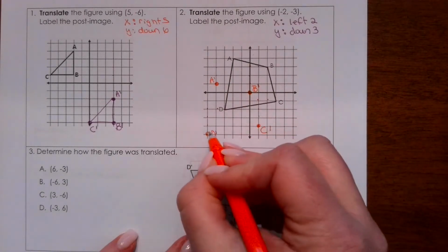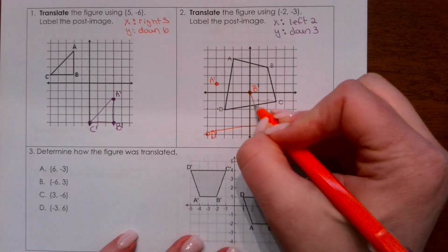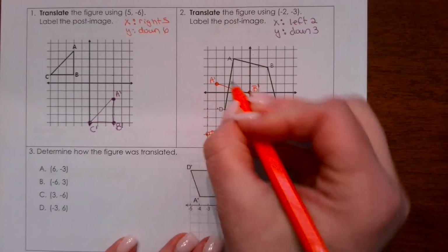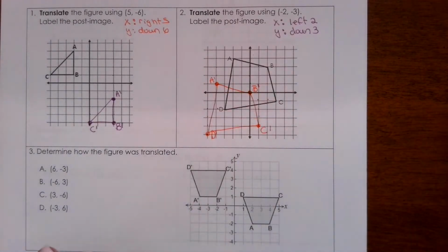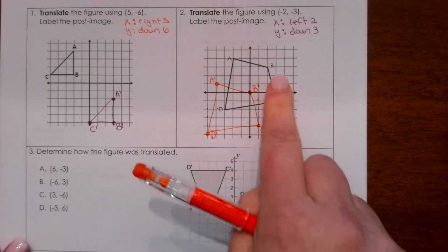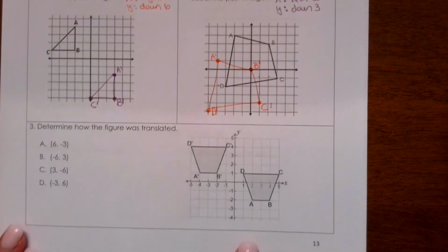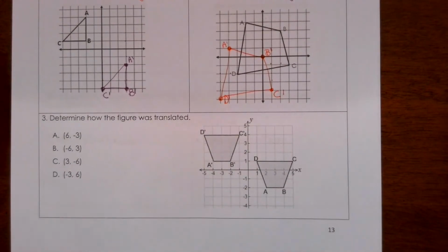I should have a similar shape. Let's just connect the dots here. And it looks like I do. Not perfect, but I have gone left and down. Okay, let's see how this figure was translated.